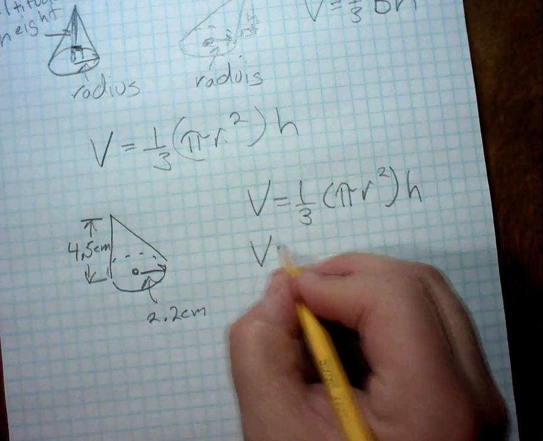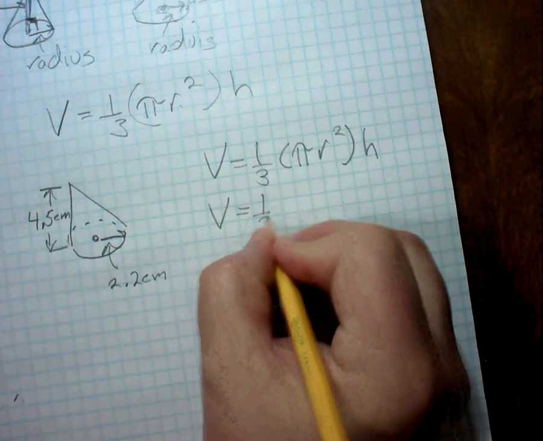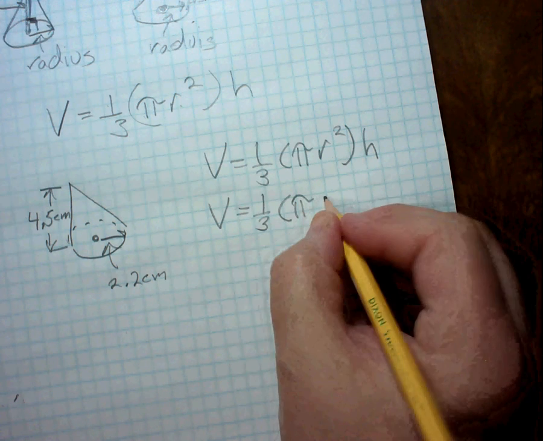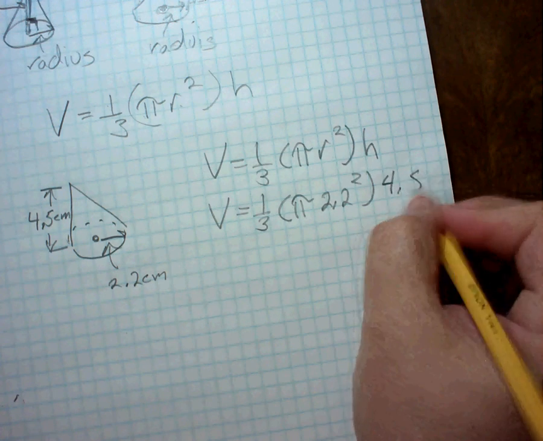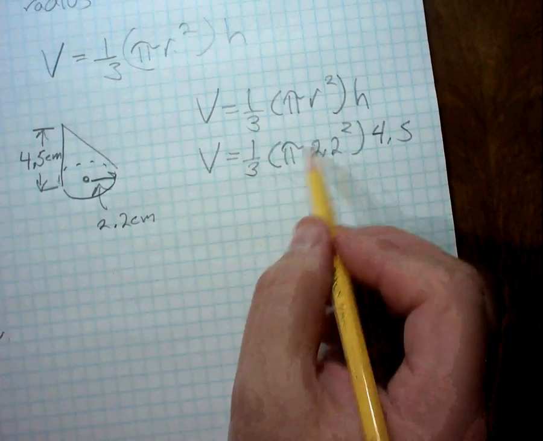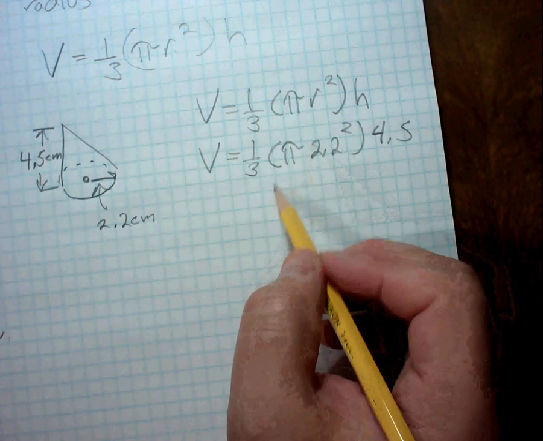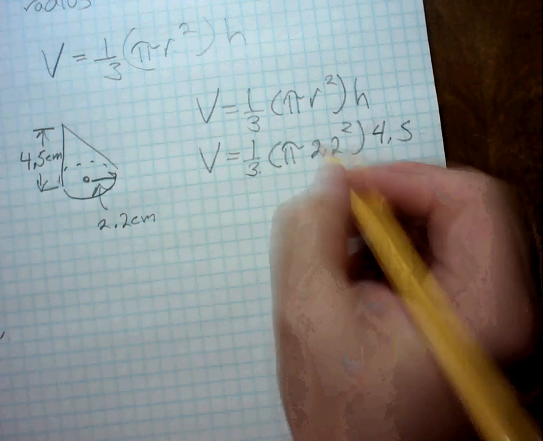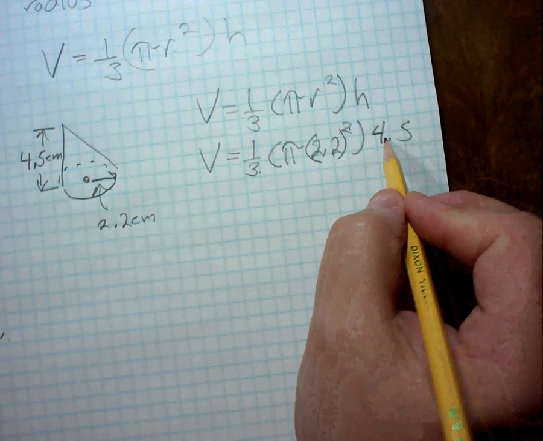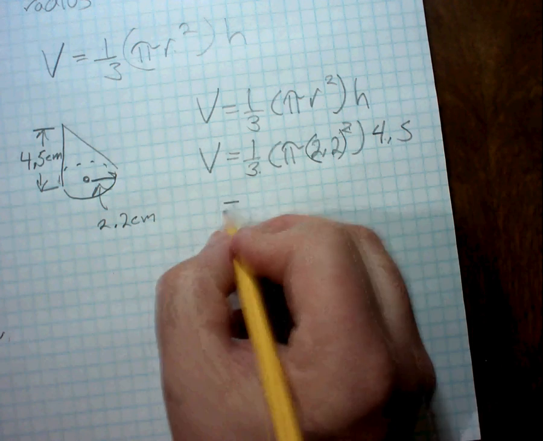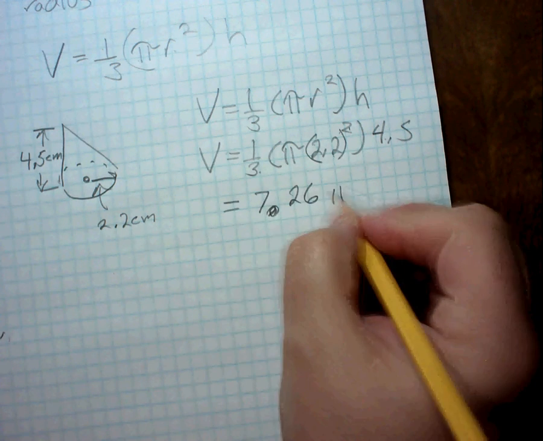Well, that would be equal to 1/3 times pi times 2.2 squared times 4.5. Now, truth be told, you could plug this whole thing into a calculator if you wanted to. But what I'm going to do is I'm just going to multiply 1/3 times the 2.2. Remember that you got to do the 2.2 squared first. You got to follow the order of operations, times the 4.5, and you would get 7.26 times pi.